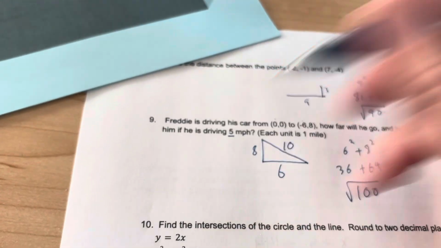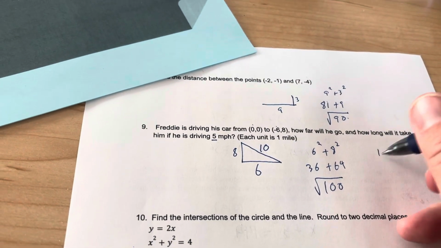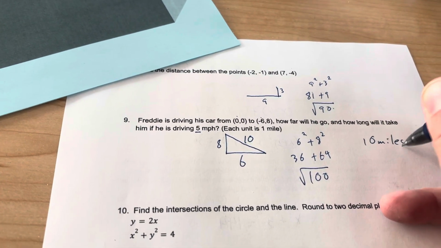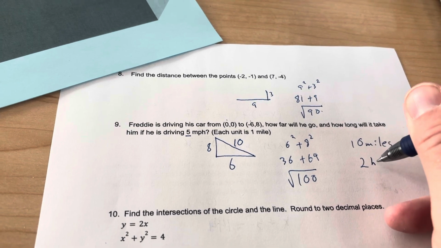If he is driving 5 miles per hour, and he's going 10 miles, it's going to take him 2 hours.